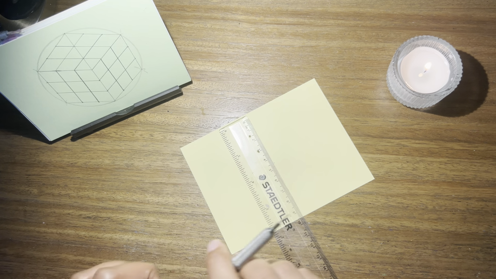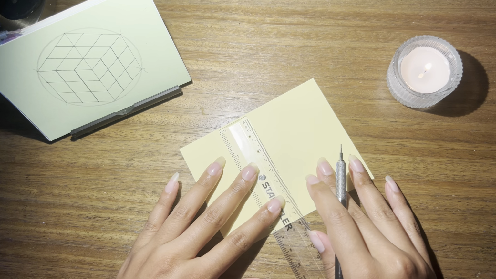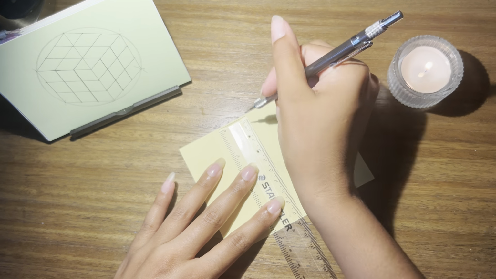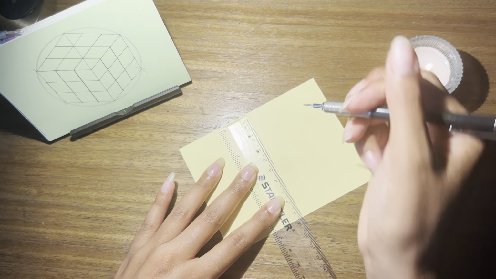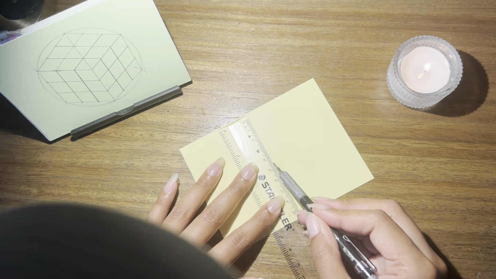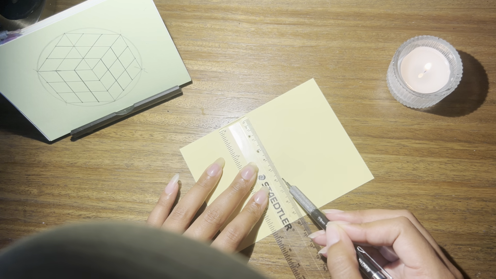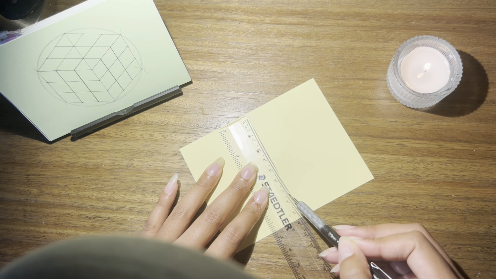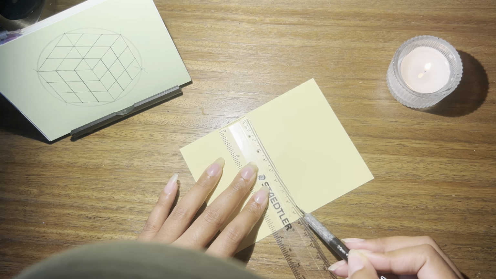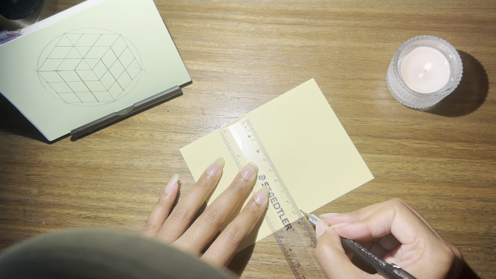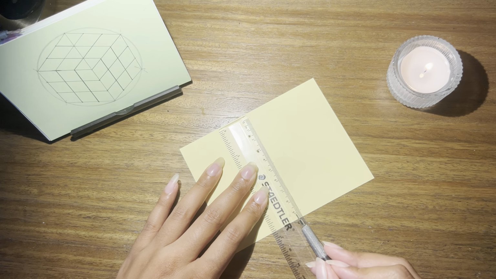So now we need to mark on the page where the top of the circle would be. And let's go down and do the same thing. So we want it to be 1.5, 2.5, 3.5. So that's at the 9 mark.